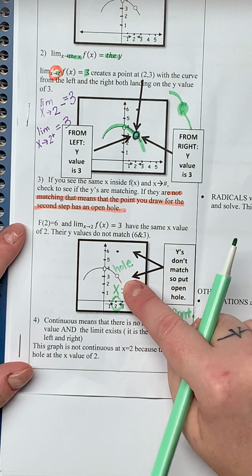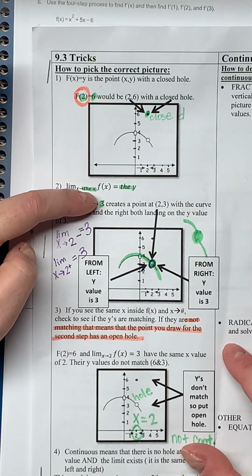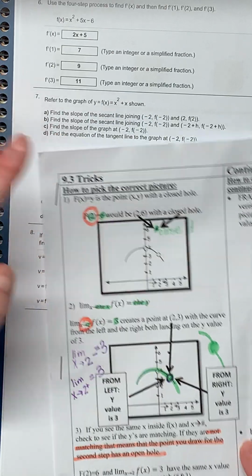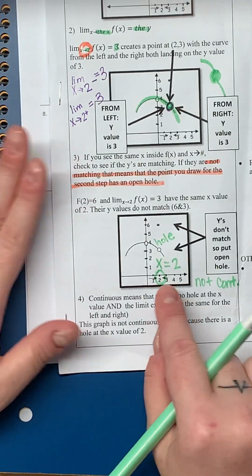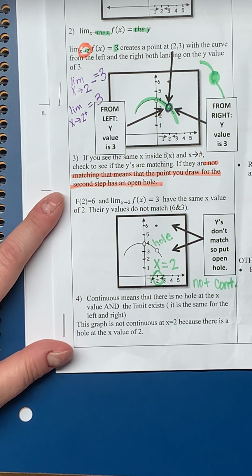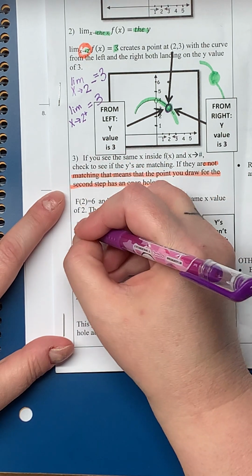And the reason we know we have a hole on the curve is because the limit y value and the function y value were different. One was a 3, one was a 6. So I know I have a hole on my curve. So it's not continuous at x equals 2. But say it asked, is it continuous at x equals 0.